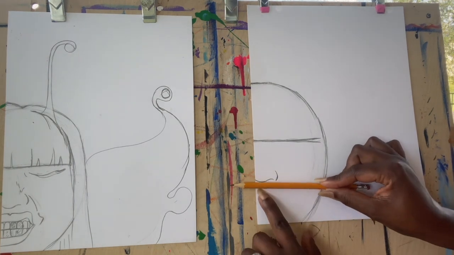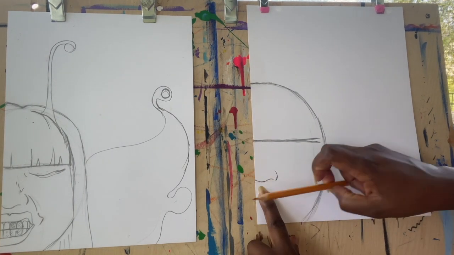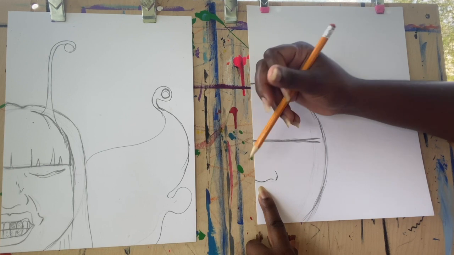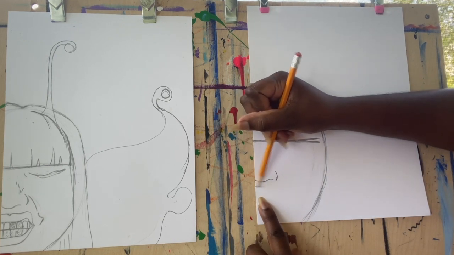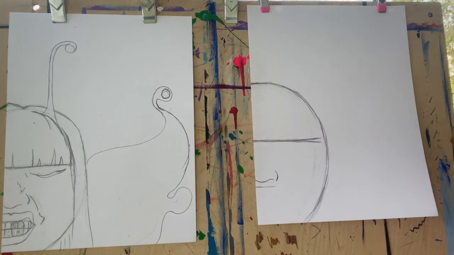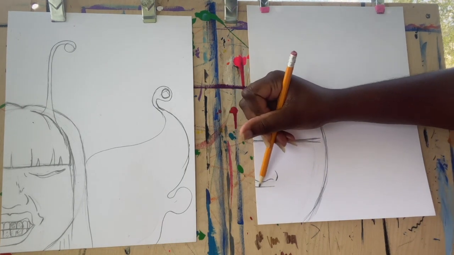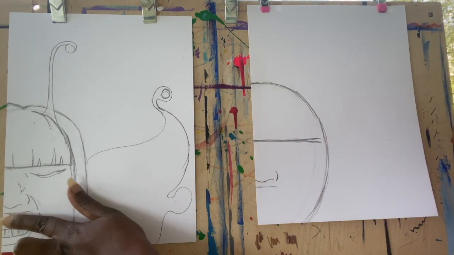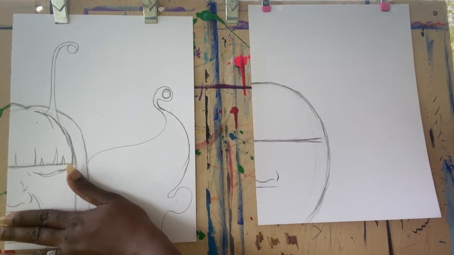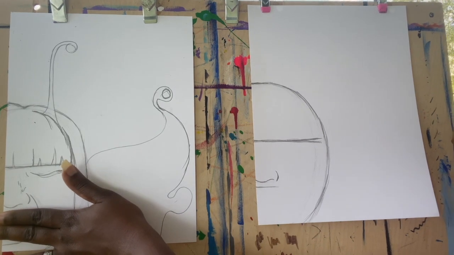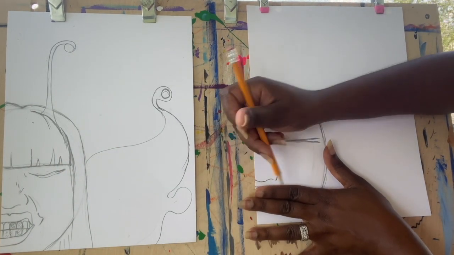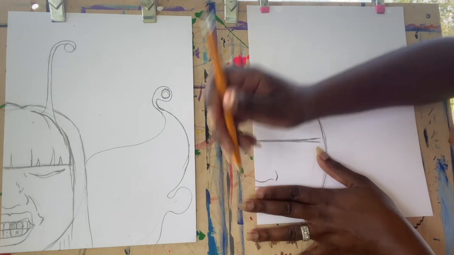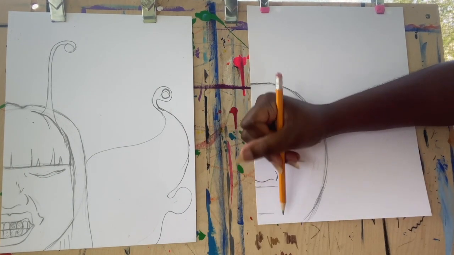Okay, so right about here. And with this mark, I'm going to draw a rectangle, and this will be the general shape of the mouth, the rectangle. Okay, so for this rectangle, it's a little bit wider than 2 finger widths. That's about the width of this mouth. Okay, about 2 fingers.